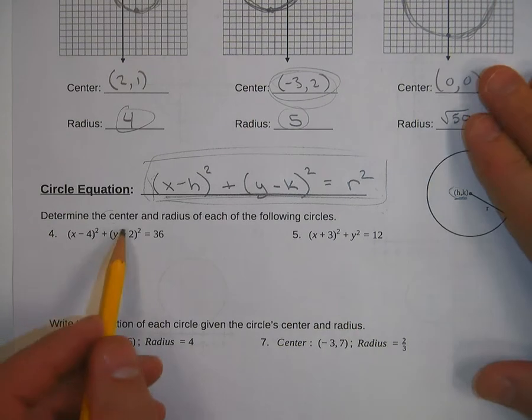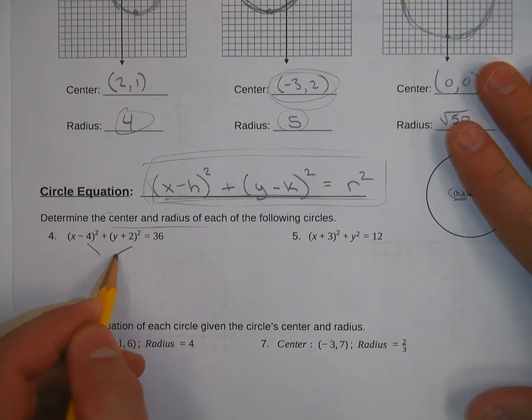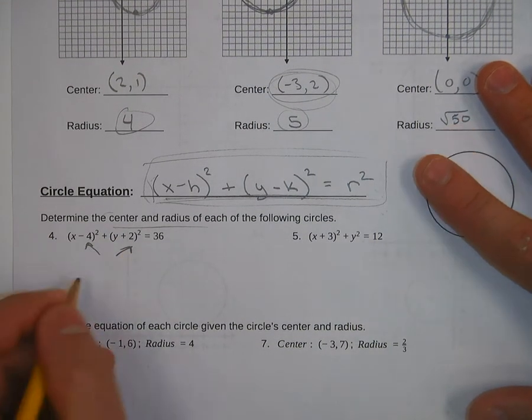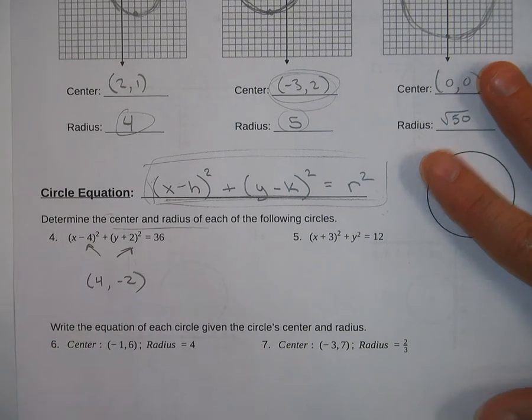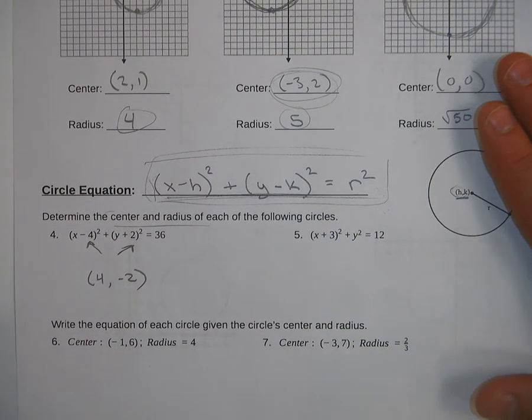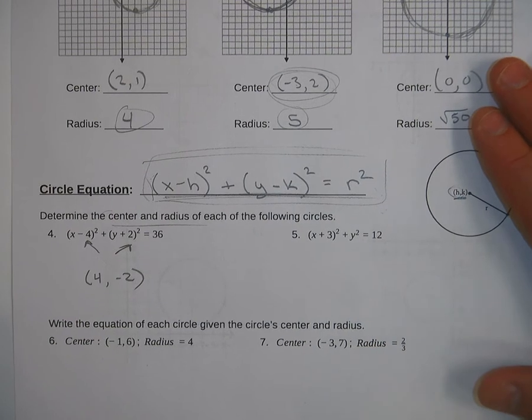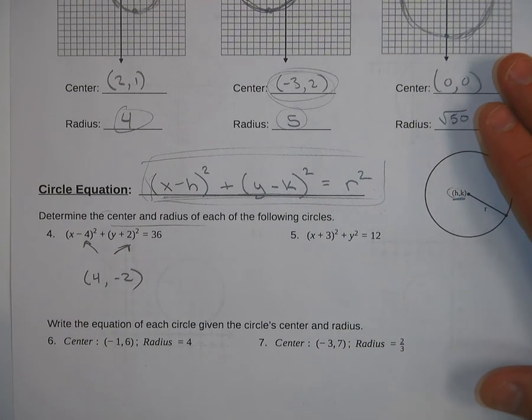So like here, when I ask where's the center and radius, well, as long as you know that the opposite of these numbers are your center, makes it real easy to do. Bang, like that. Give you a second if you want to think about the next one ahead of me. Where would the center of that point be?